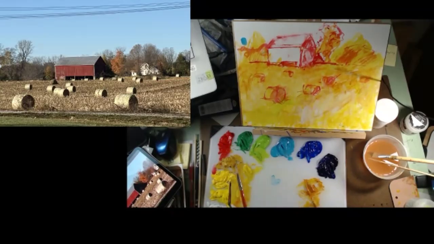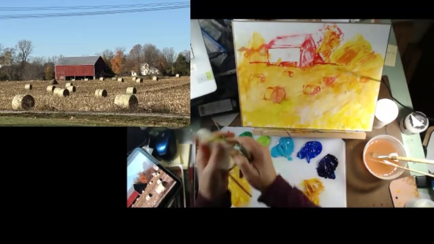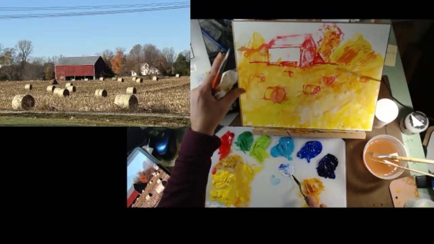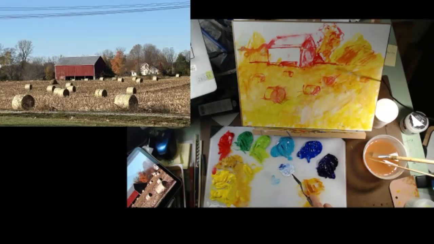So I have to add white, and I think this is actually a turquoise color as a name of the color. You could try different blues, but you want more white and a little bit of blue. And because we're working in such a low sky area, we're not going up above.